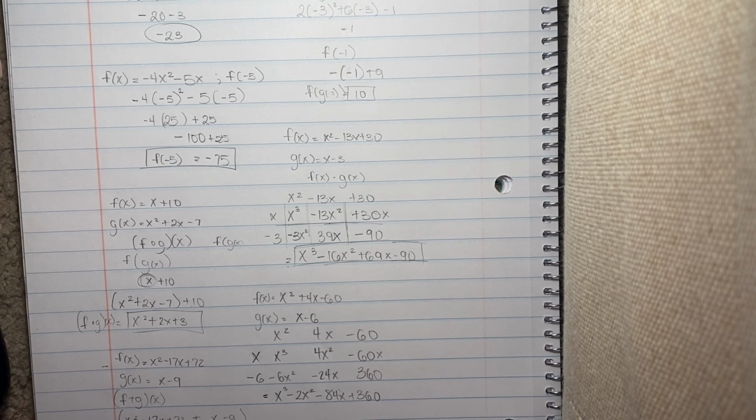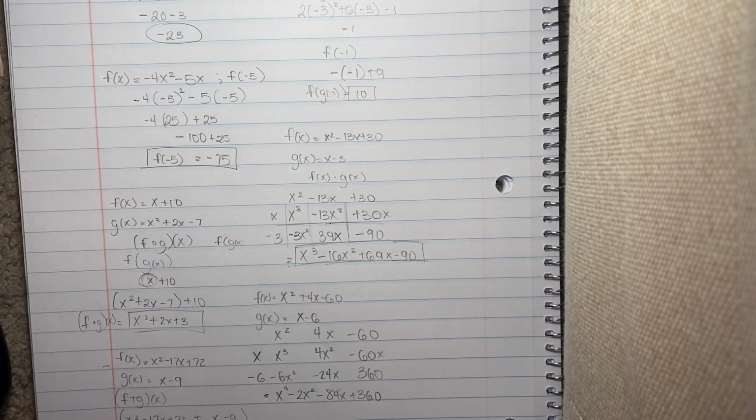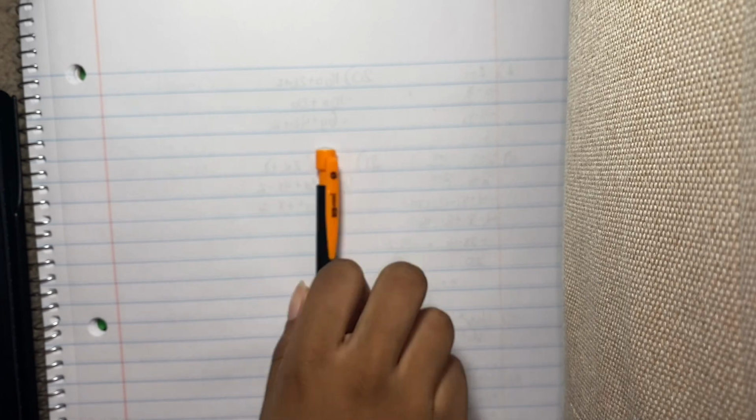And then we have 2 more problems. Okay, so we have to find f of 4 on a graph, and it's really easy to find stuff on a graph. I lied when I said that other one might be the easiest. This actually might be the easiest.